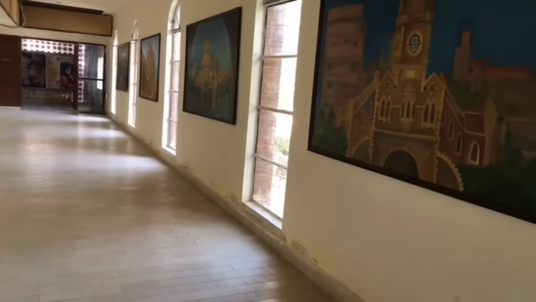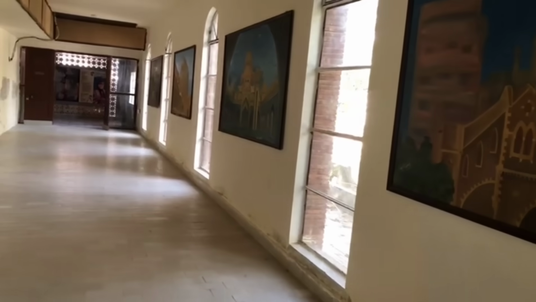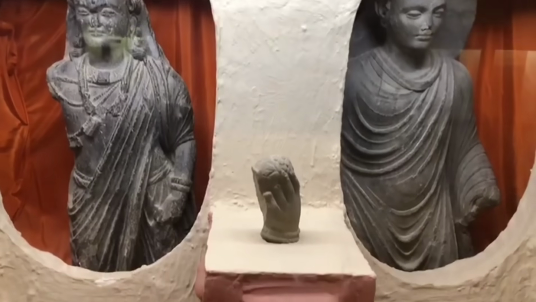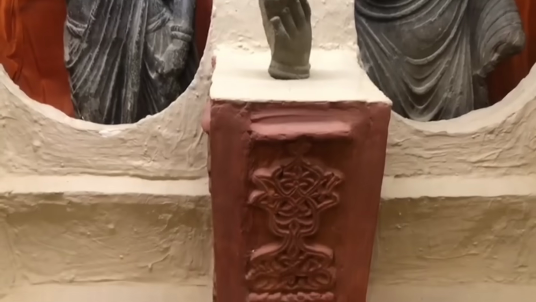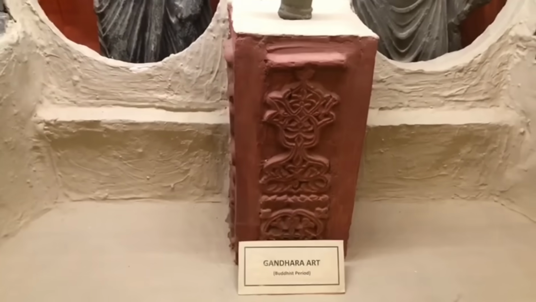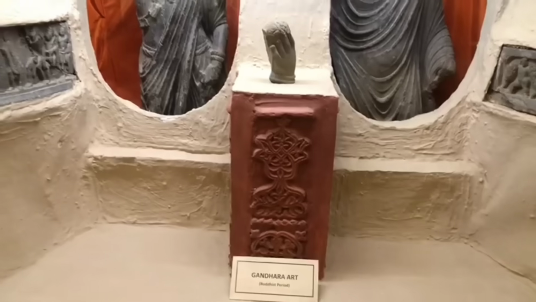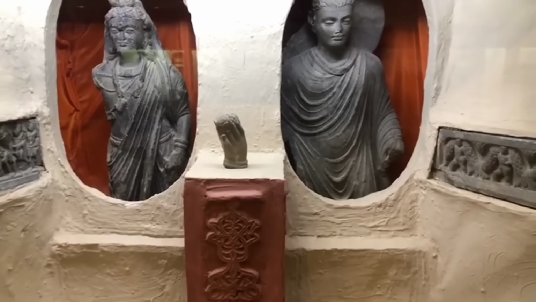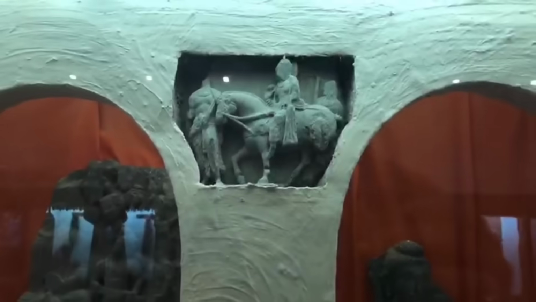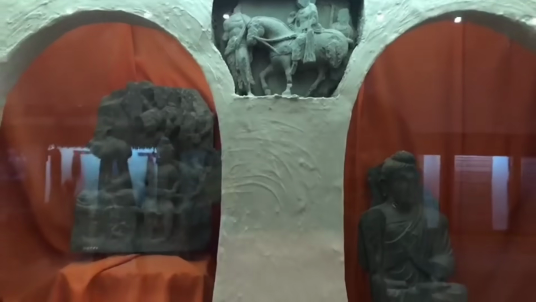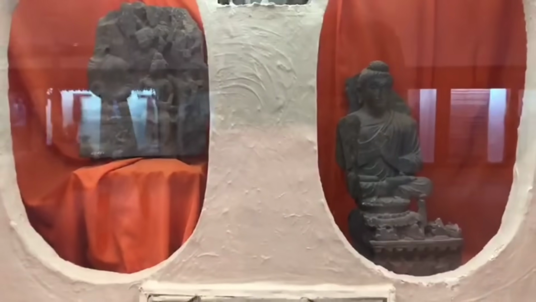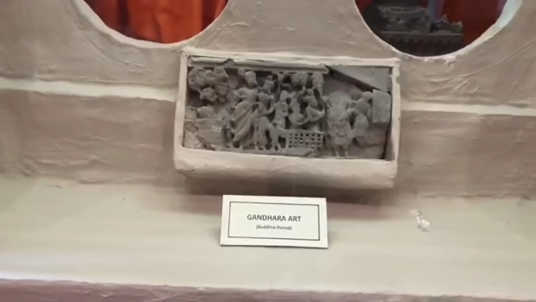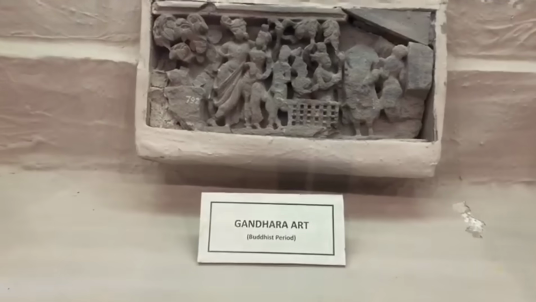Gandhara art refers to a distinctive style of Buddhist art that developed in the Gandhara region, which encompasses parts of modern-day Pakistan and Afghanistan. This art form emerged during the Greco-Buddhist period, roughly from the 1st century BCE to the 5th century CE. Gandhara art is characterized by a fusion of Hellenistic and Indian artistic traditions, reflecting the influence of Greek culture due to the conquests of Alexander the Great.